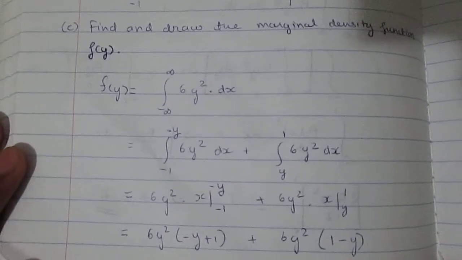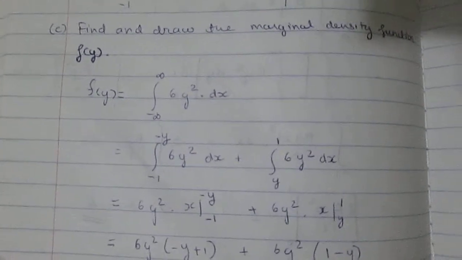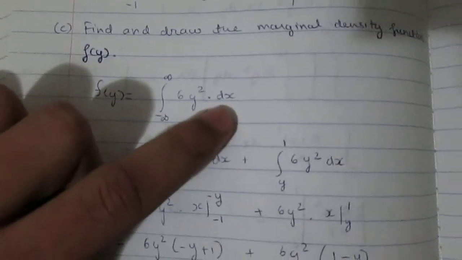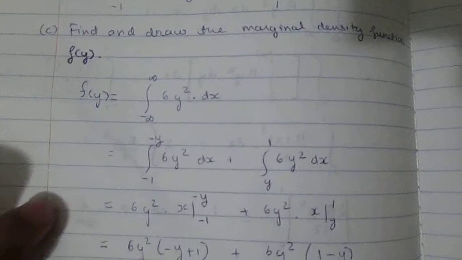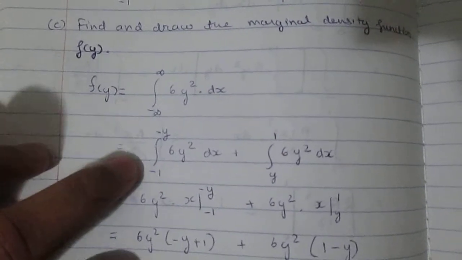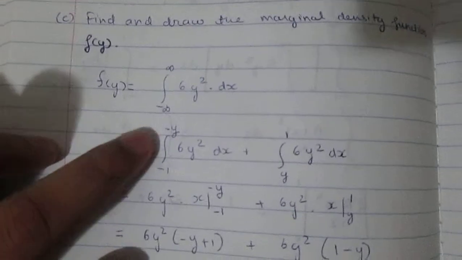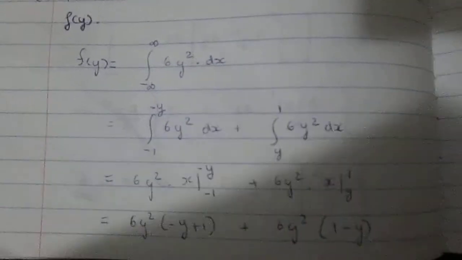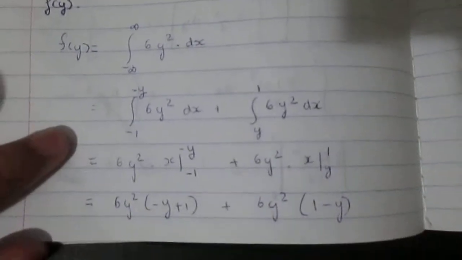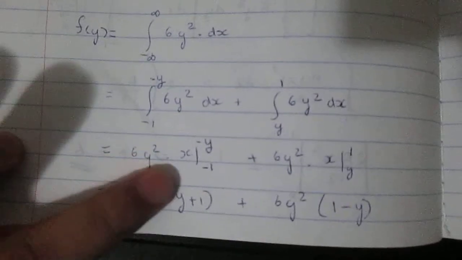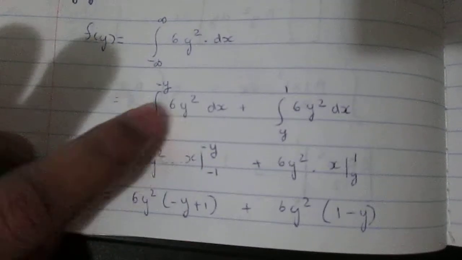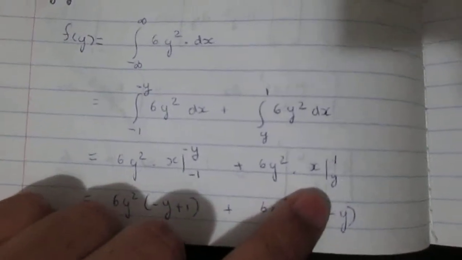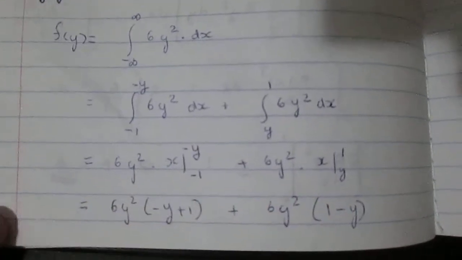We integrate the joint density function 6y square over dx from minus infinity to infinity, so we'll get the integral from minus 1 to minus y of 6y square dx plus the integral from y to 1 of 6y square dx, which is 6y square into x, going from minus 1 to minus y because of the limits of this integral, plus 6y square into x, going from y to 1.